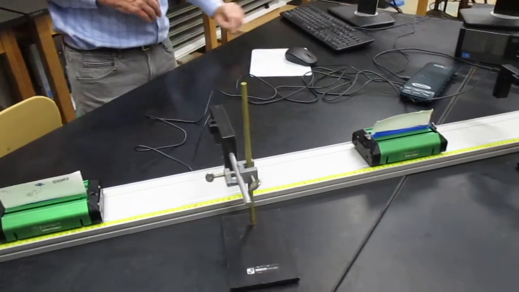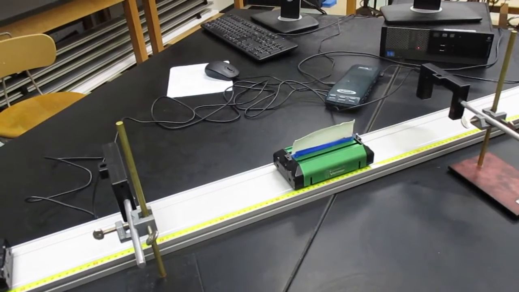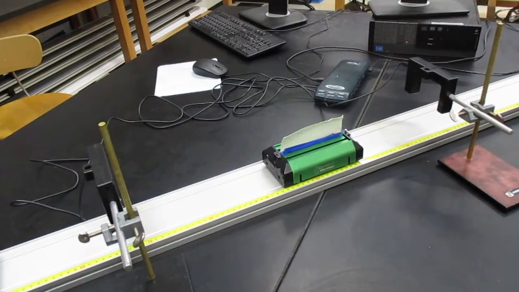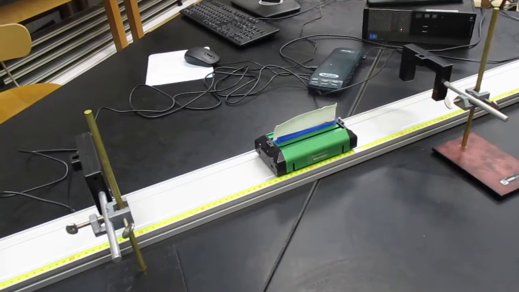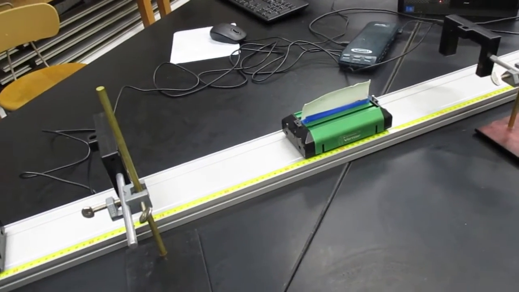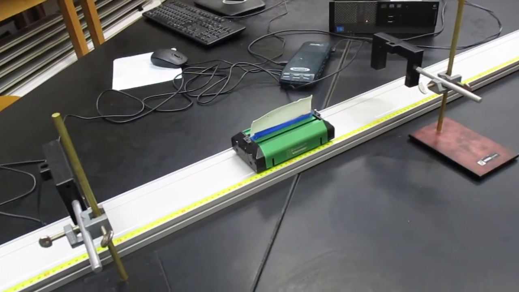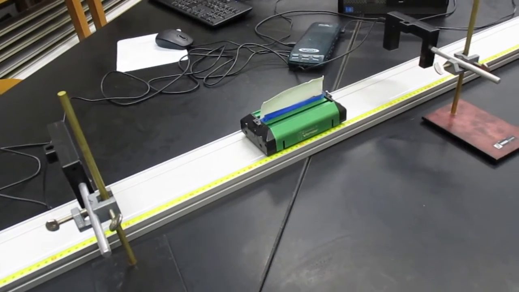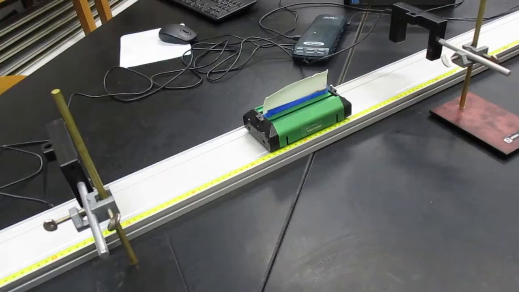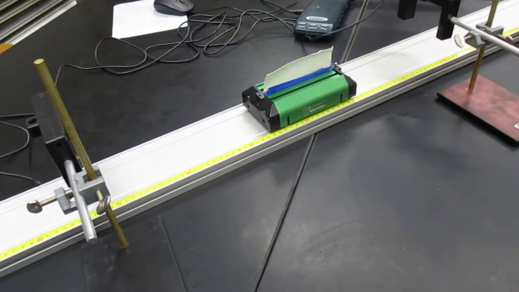Okay, so that was an example of an elastic collision. Now we noticed that the first cart was stationary initially, so the first cart's initial velocity will be 0. The second cart seemed to stop very quickly, so we can assume, roughly minus friction, that the second cart's final velocity will be 0.